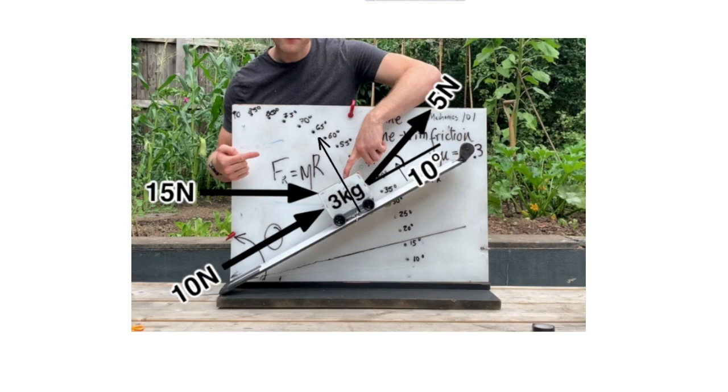We also have the weight of the particle straight down. We have the component of that force which is perpendicular to the slope, and the component of that force which is parallel to the slope. Okay, so we know that this angle here is 30 degrees because this angle here is 30 degrees.